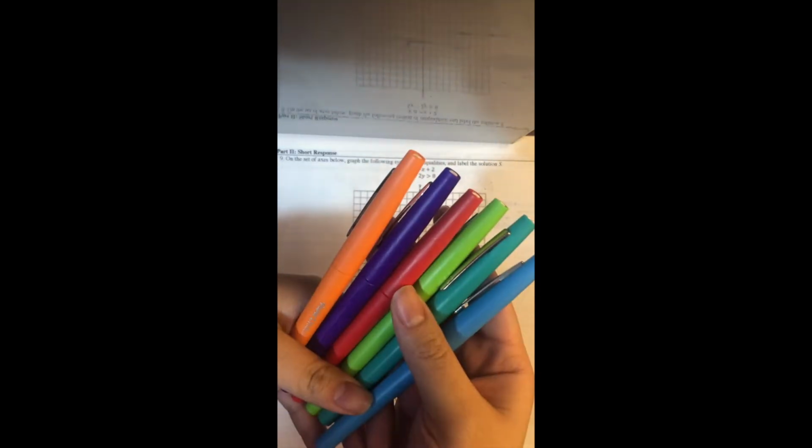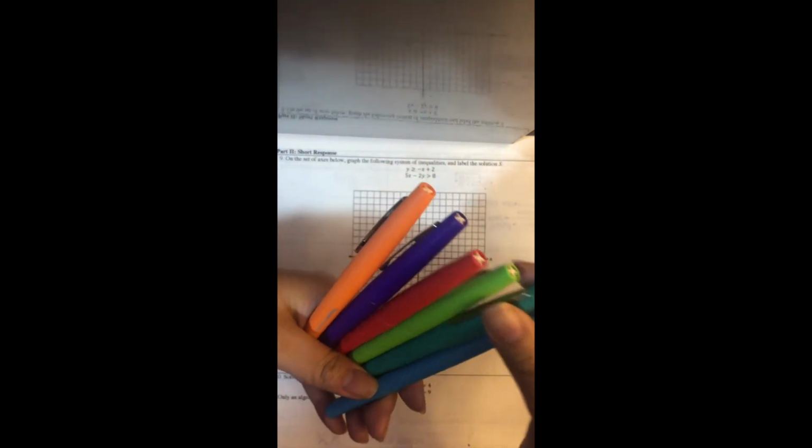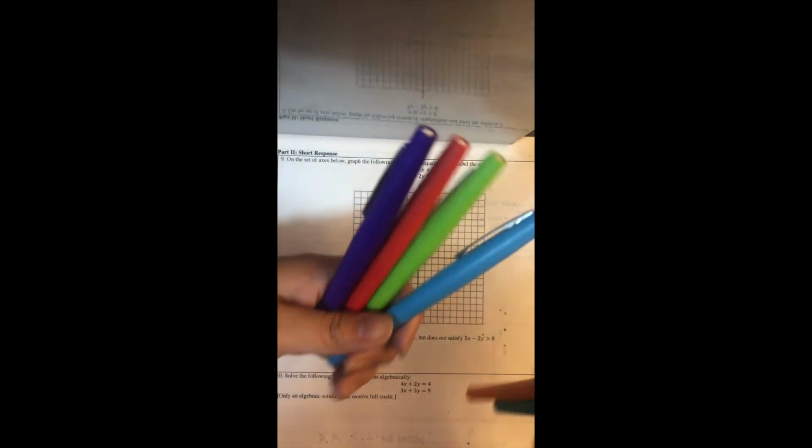Question 9, my favorite. 9 says, on the set of axes, graph the following system of inequalities and label the solution as. Give you some time right now. Go get 2 colored pens. I got an assortment right here. I'm going to choose my favorite colors. This teal looking color and this coral looking color. You do not have colored pens. Get some right now before we do this problem.